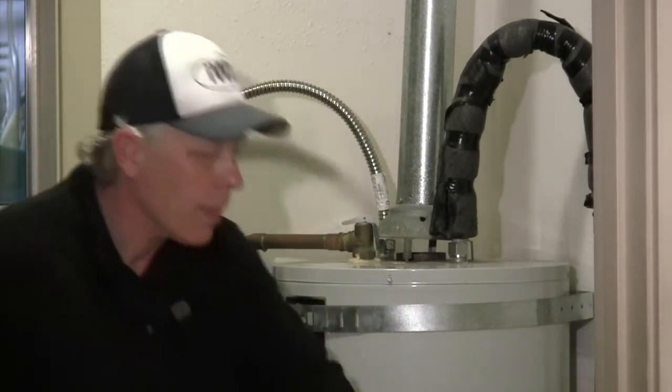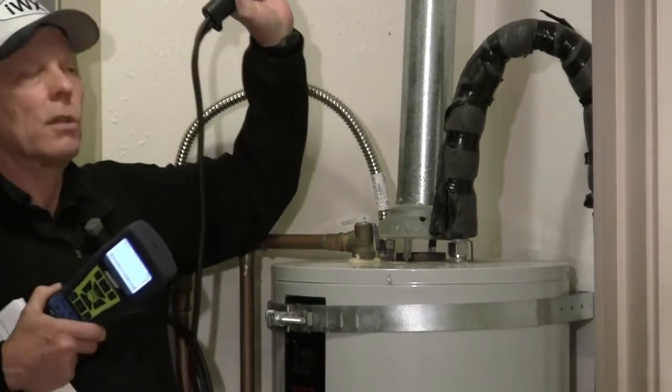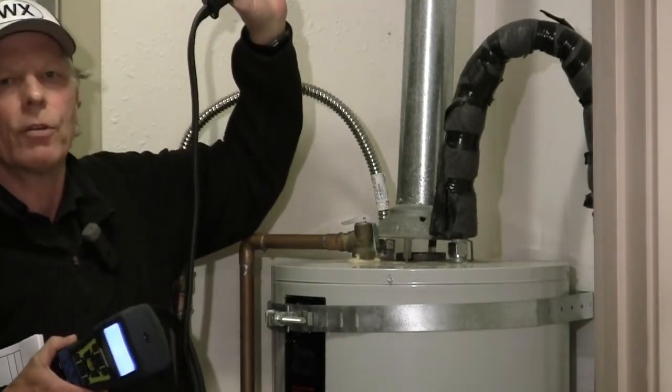Up here is the wrong place because the flue gases are being diluted by the draft hood.